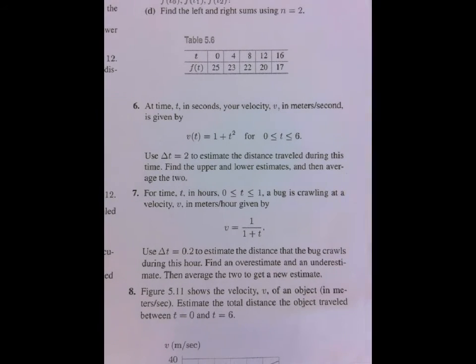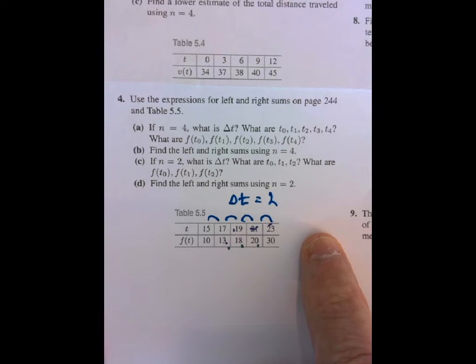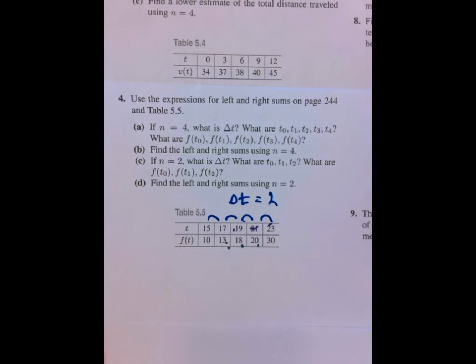Okay, so that's really just like number 4 here, you understand, except instead of giving you the data table for 0 to 6, they gave you the function, which we would use to get the values. Okay, so for number 6, let me fold this one over here.